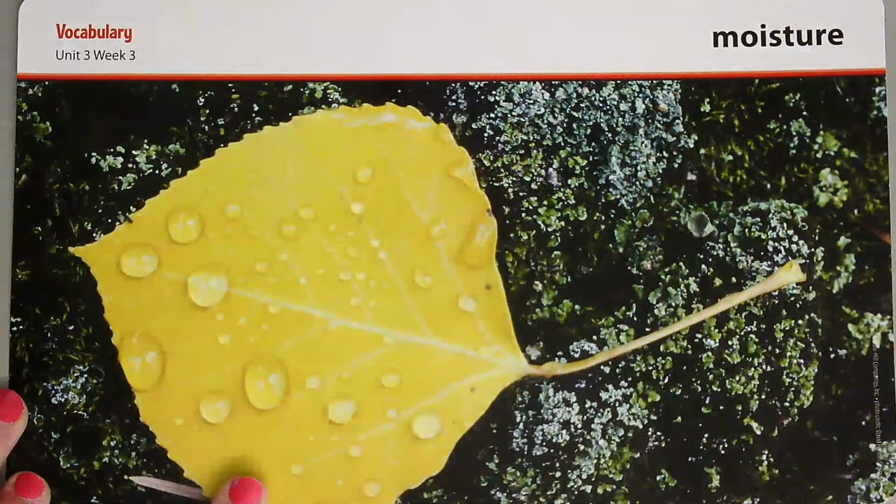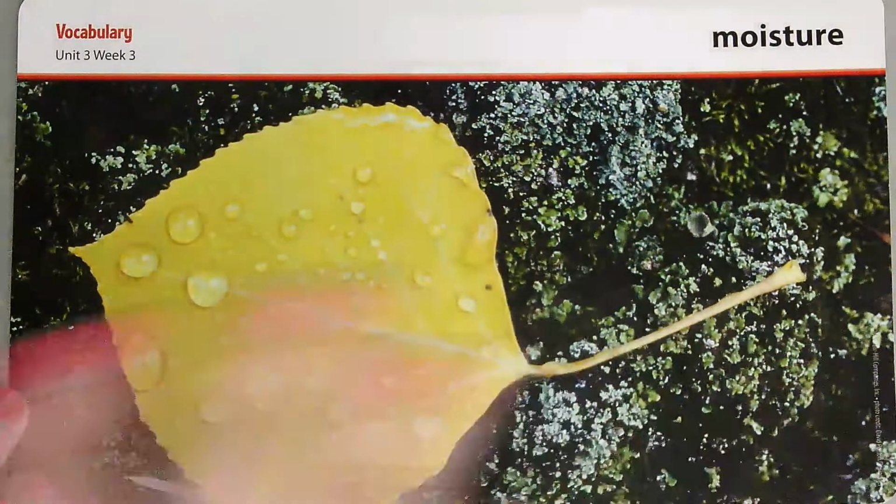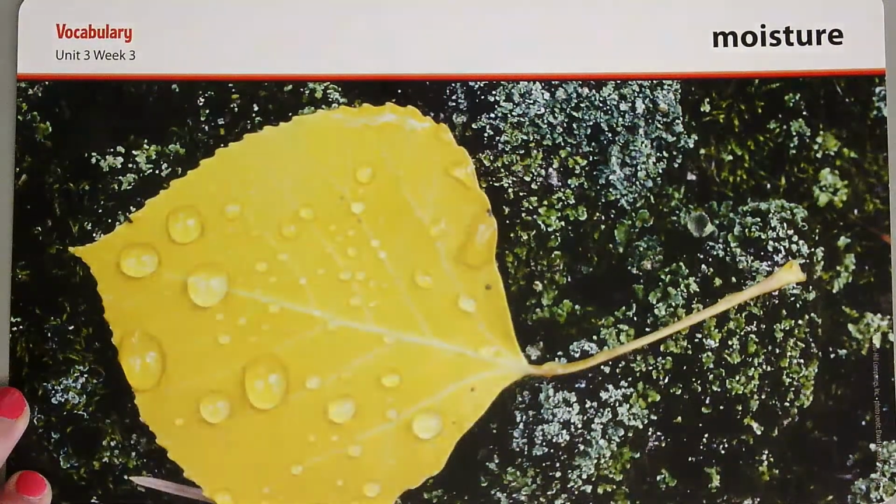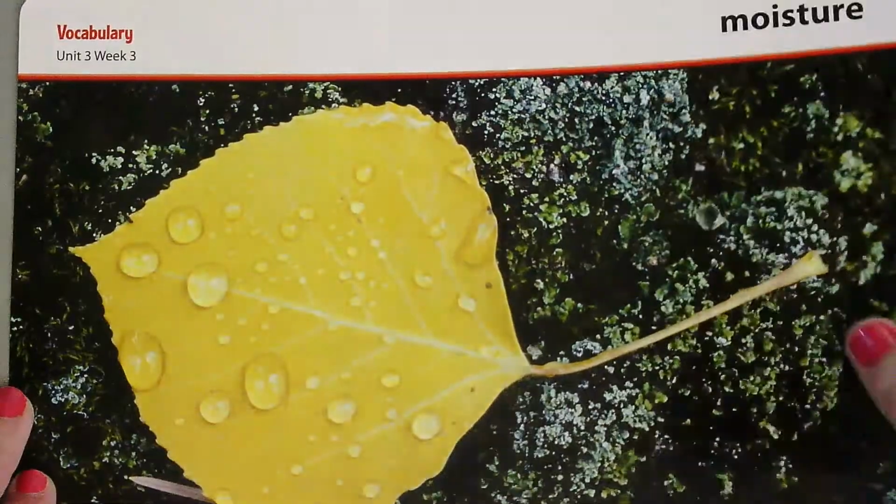So you'll see this leaf here. Looks like maybe it rained, and it has the remnants of a little bit of moisture left. You'll also see this around this time as the weather is starting to turn. In the mornings, you might have a little bit of dew or moisture on your grass or on your car. A little bit of wetness.